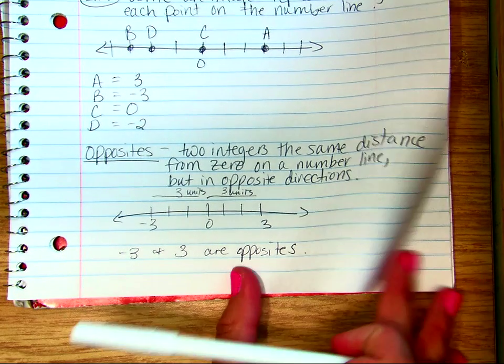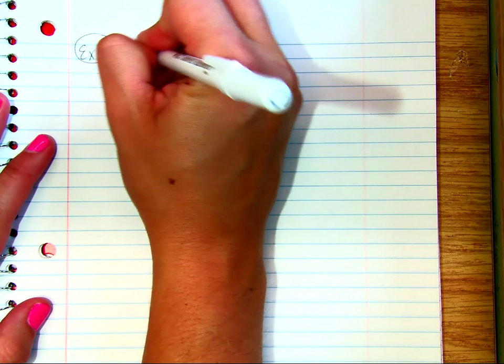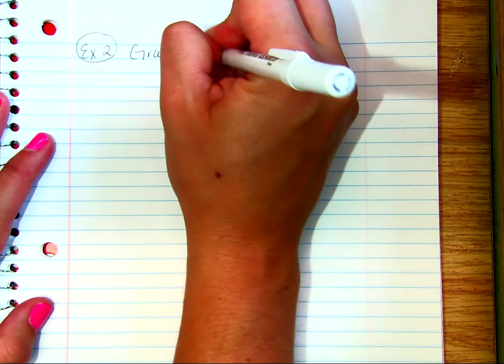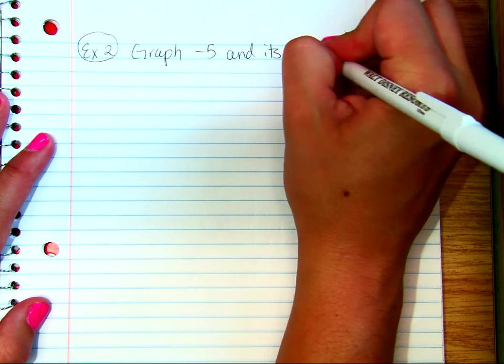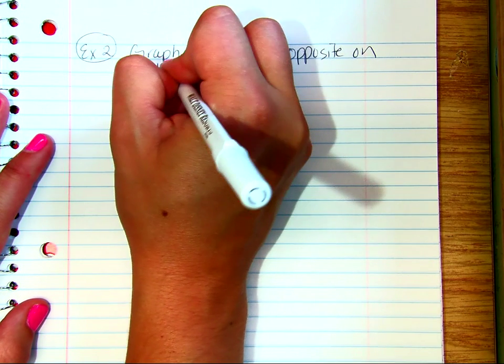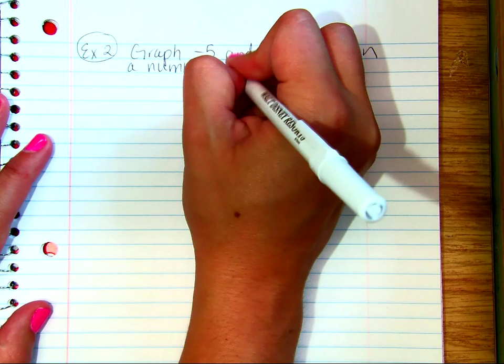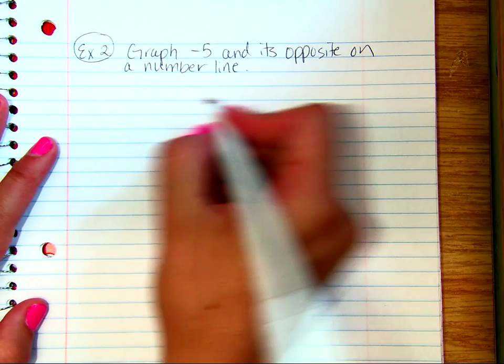All right. If I were to be given an example that said, example 2, graph -5 and its opposite on a number line. Well, first, I'll graph -5 first.